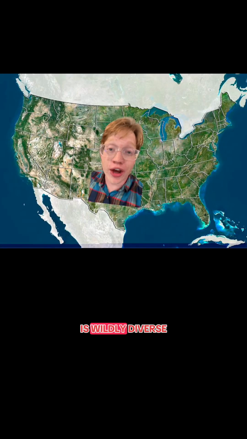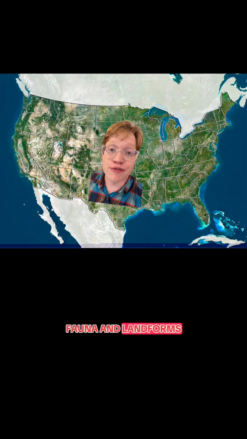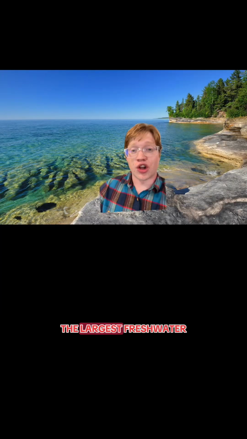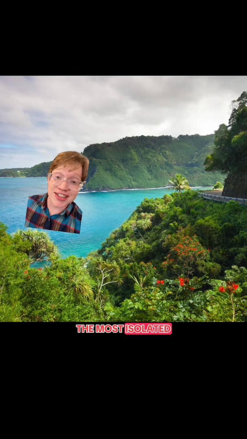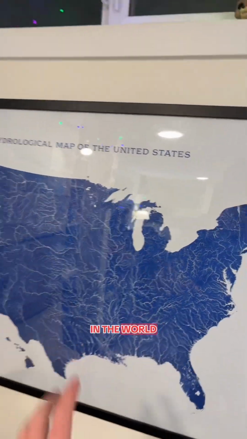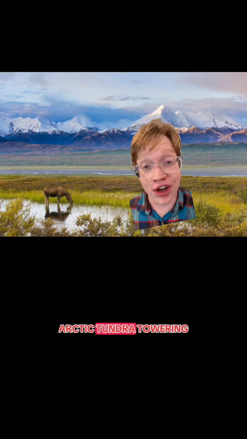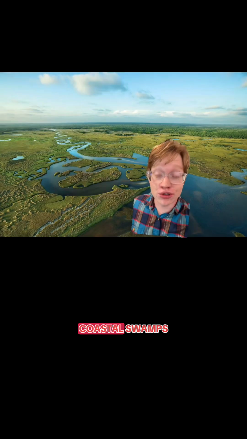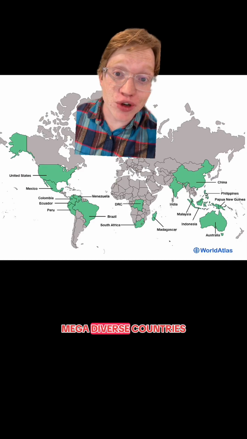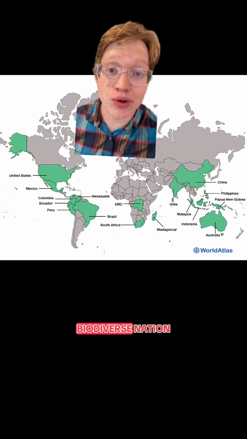Each of these regions is wildly diverse in terms of flora, fauna, and landforms, with some of the world's most spectacular features, including the largest stretch of farmable land, the world's hottest desert, the largest freshwater lake system, the most isolated archipelago, and the largest navigable river system in the world. America has tropical islands, Arctic tundra, towering stratovolcanoes, extensive flat plains, coastal swamps, sandstone deserts, and some of the world's most spectacular forests. It's been designated one of 17 mega-diverse countries and is the world's 10th most biodiverse nation.